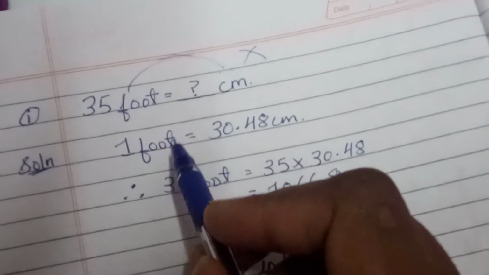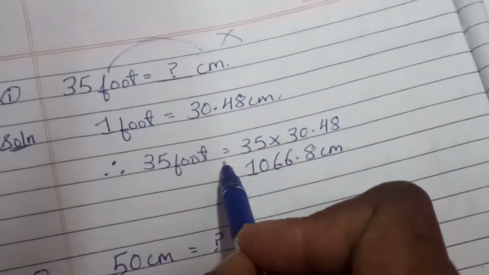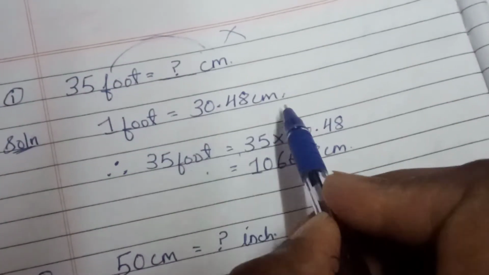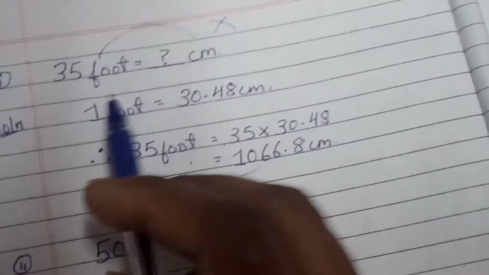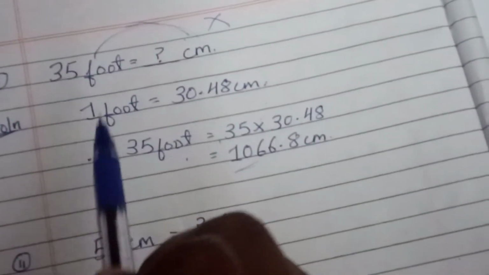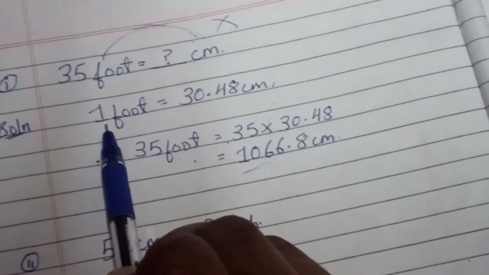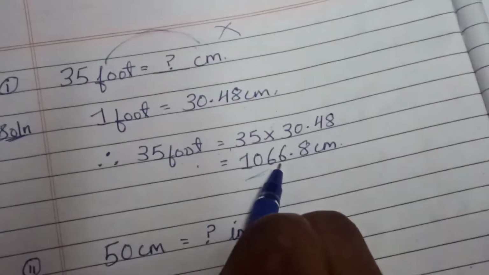We know the value of 1 foot is 30.48 centimeter. Therefore the value for 35 foot equals 35 into 30.48 centimeter. If you multiply these two, you'll get the answer. If 1 foot equals this much centimeter, then 35 foot equals this much centimeter.